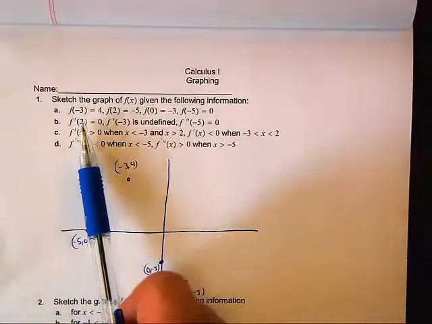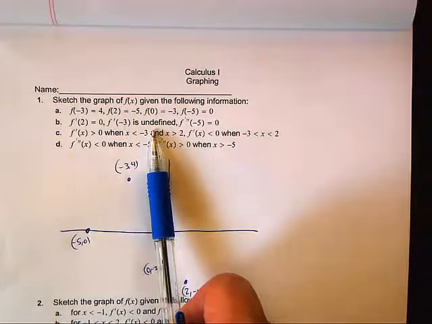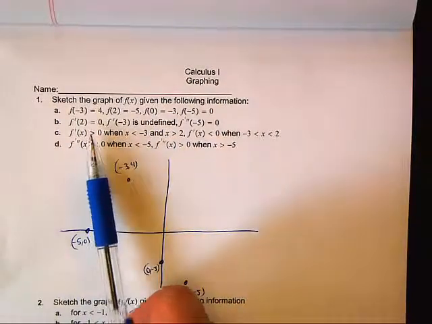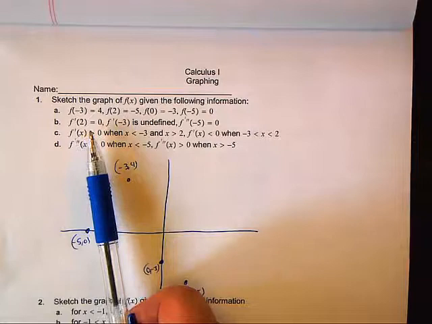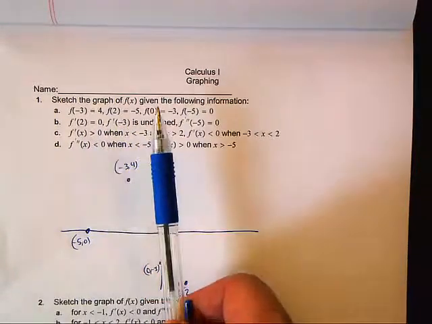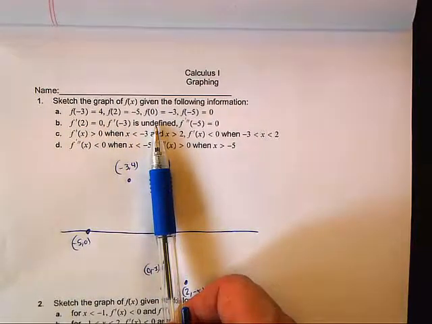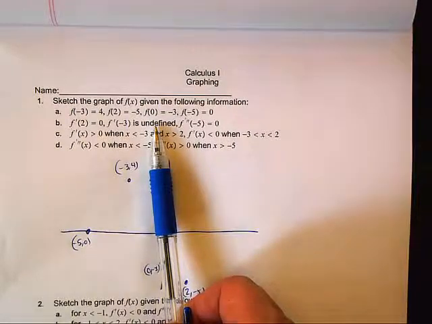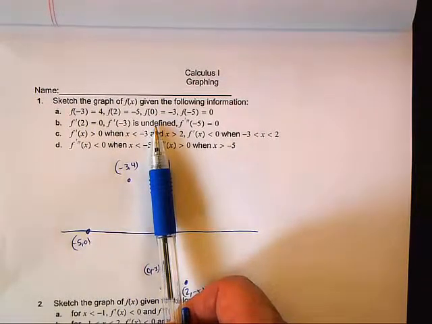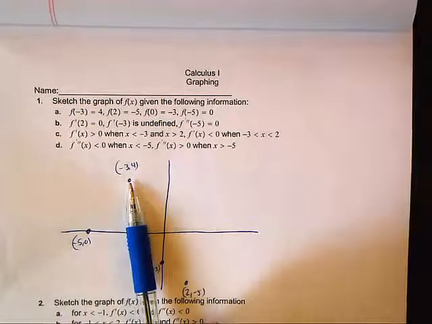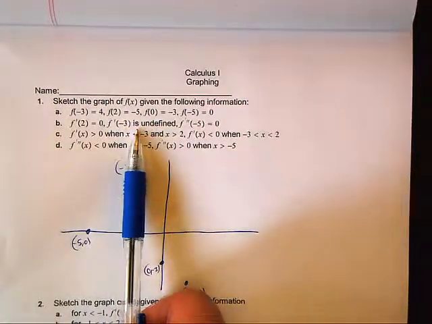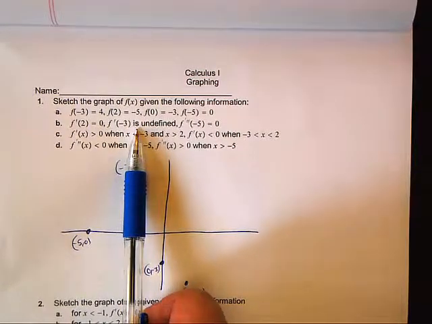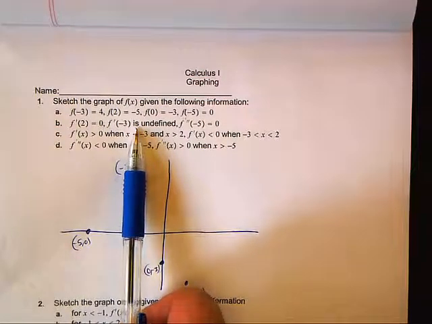What's the difference between derivative is 0 and derivative is undefined? When the derivative is 0, you usually have a minimum or a maximum, but it's nice and smooth. What happens when the derivative is undefined? Quite often you have a cusp. You have a sharp point in the graph. So since I gave you the point -3, 4, I think what I'm telling you here is that there's a sharp point in the graph right there. That's what derivative undefined should mean to you. Sharp point in the graph.